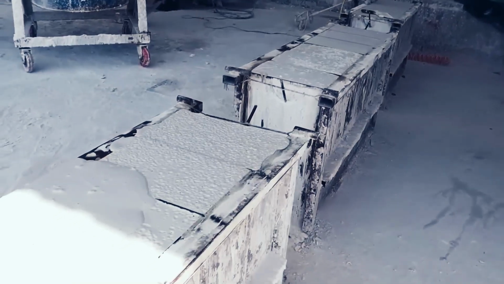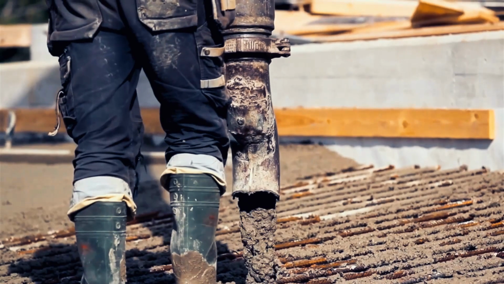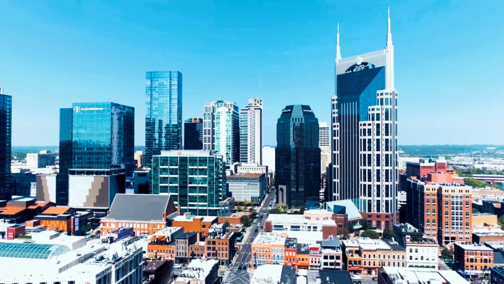Because of these improvements in technology, we think that cement will remain one of the most important building materials and will continue to shape the skylines of our towns for another 100 years.